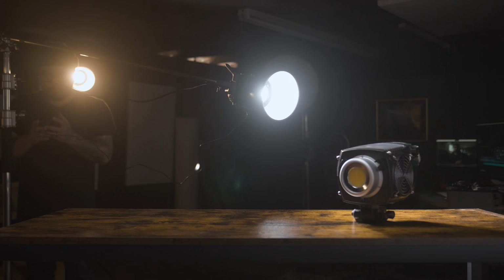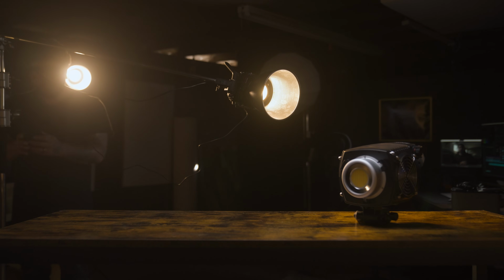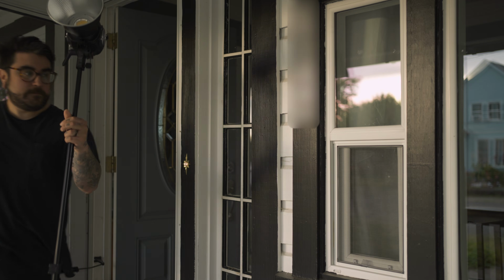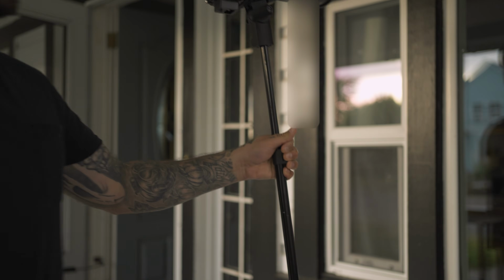These lights do everything that all the other lights do. They're super bright. They can go from 2700 Kelvin to 6500 Kelvin. They also have lighting effects like fire and lightning and things like that. Super lightweight, but super powerful. I didn't even have to put the 200 on a C-stand. I just had it on this Amazon Basics stand, and it worked out really well.